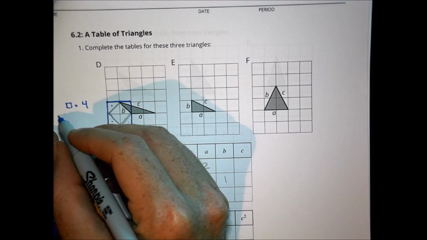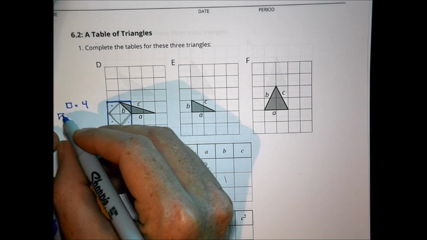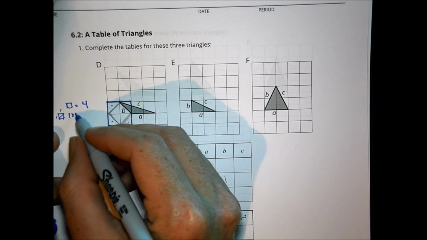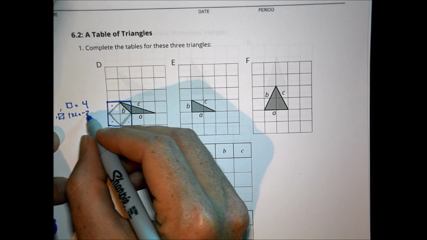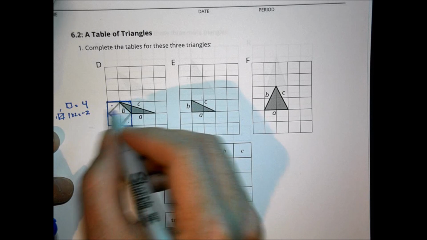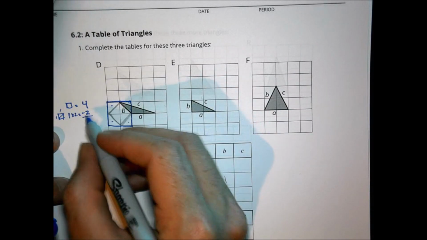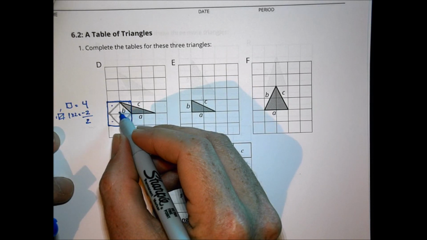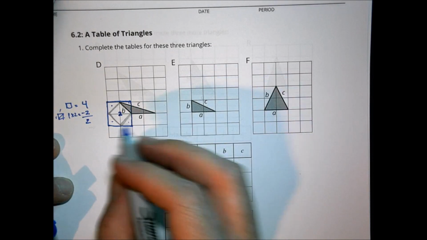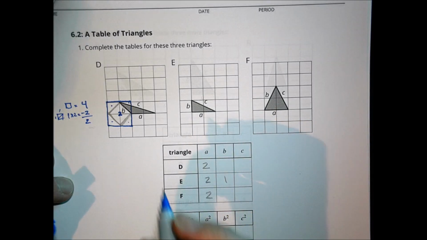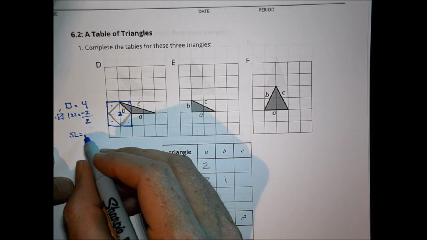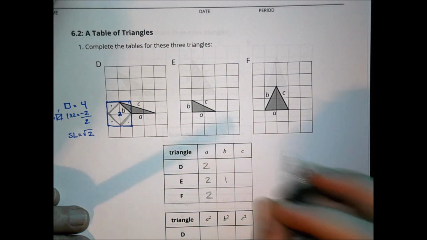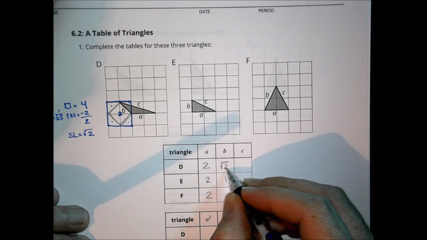Now the triangle happens to be, and there's 4 of them, it's a 1 by 1, right? So that's equal to 1, but there are 2. So now I'm going to subtract the 2 full triangles, or 2 full squares, which is 4 triangles. So 4 minus 2 is 2. So the area of this square right here is 2. If that's the area, what's our side length? That makes our side length equal to root 2. So the side length for B is square root of 2.